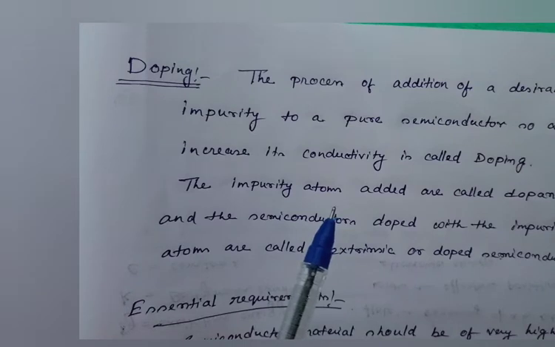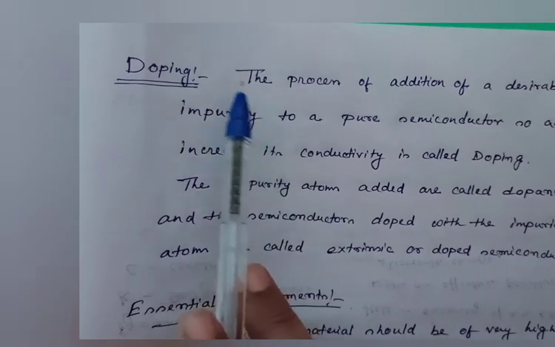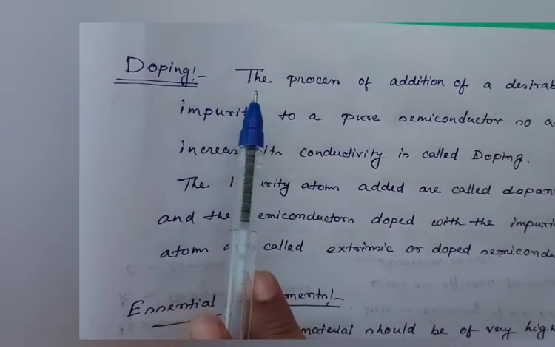The second point is as intrinsic charge carriers are always thermally generated, flexibility is not available to control their number. And also in intrinsic semiconductor, the number of electrons is equal to the number of holes, so they cannot have predominant hole or electron conduction. For this reason, to increase the conductivity of pure semiconductor, we have to dope with impurity atoms. So we need doping.